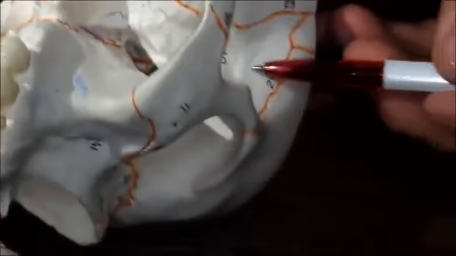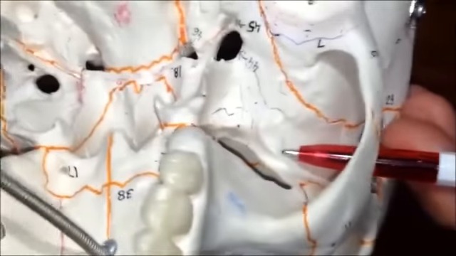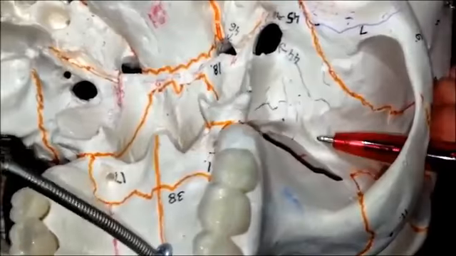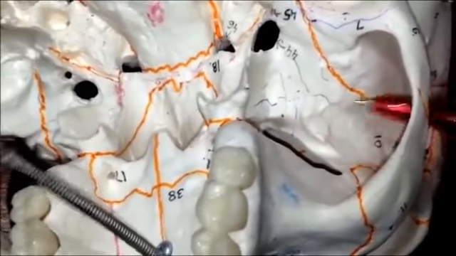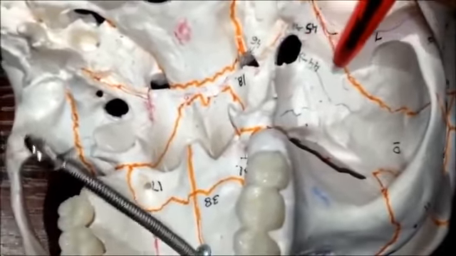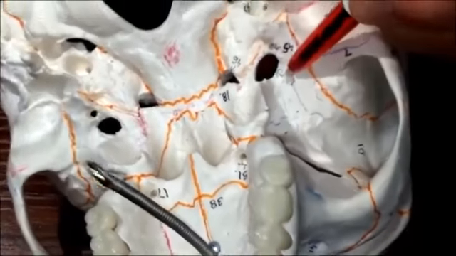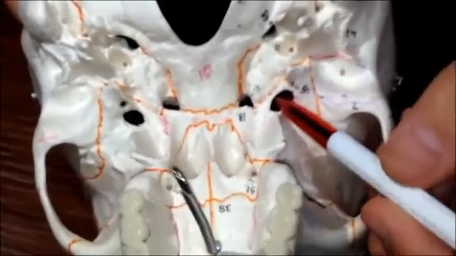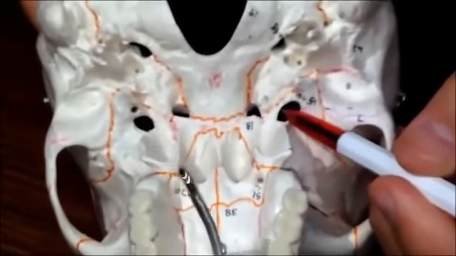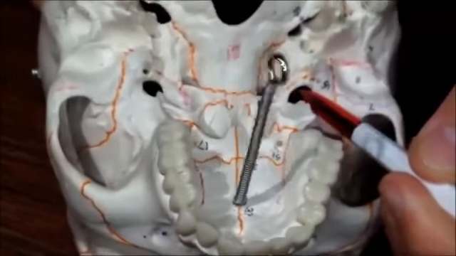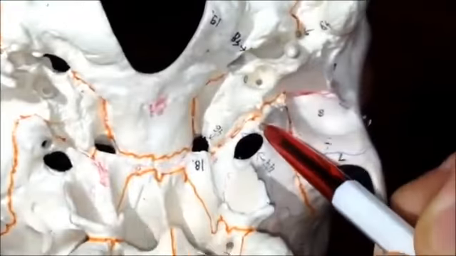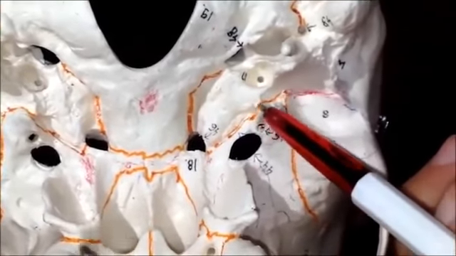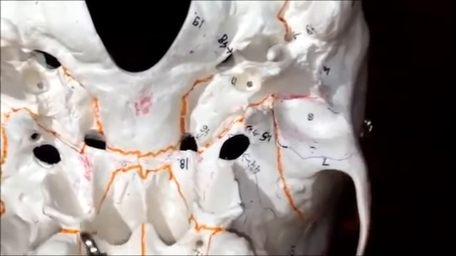This bone is called the greater wing of sphenoid. If we proceed like this, we will find infratemporal crest. This surface is called infratemporal surface of greater wing of sphenoid. This foramen is characteristic and called foramen ovale. Behind it we will find foramen spinosum, and this is the spine of sphenoid. Thank you.